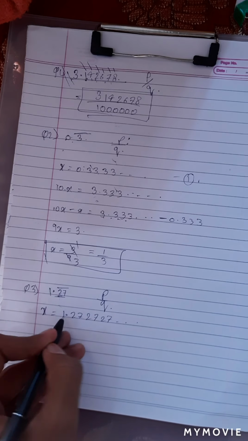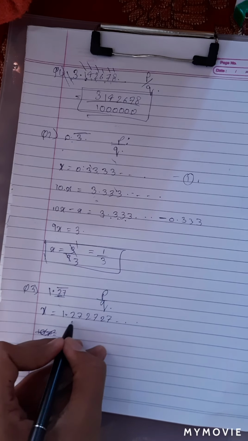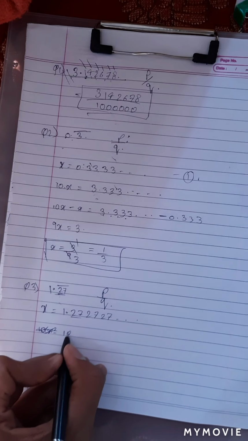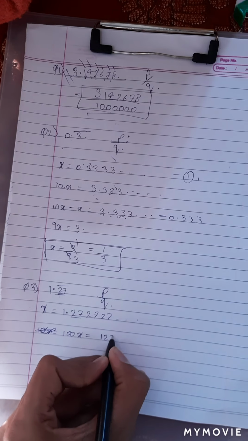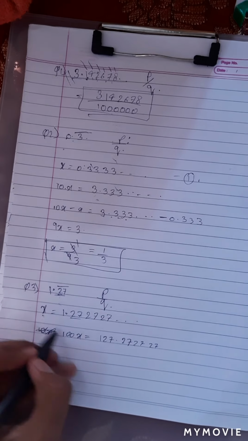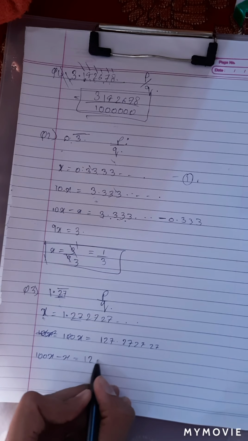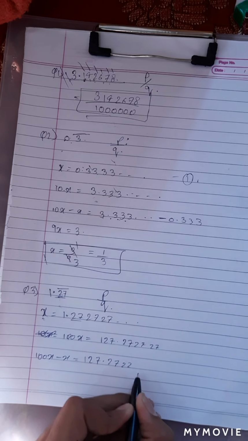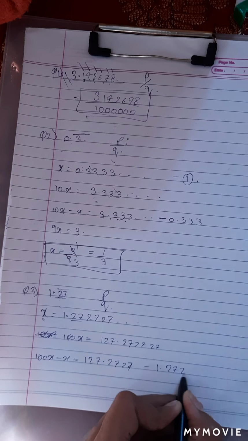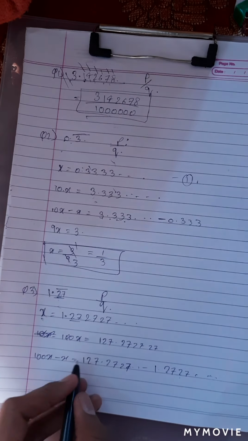So now we multiply by 10 on both sides, so we get 10x equals, no, here as there are two digits which are recurring, we multiply the equation by 100, so it gives us 100x equals 127.272727. Now we subtract both the equations and we get 100x minus x equals 127.2727 minus 1.2727. As there are infinitely many digits after this, we can neglect them from both sides.